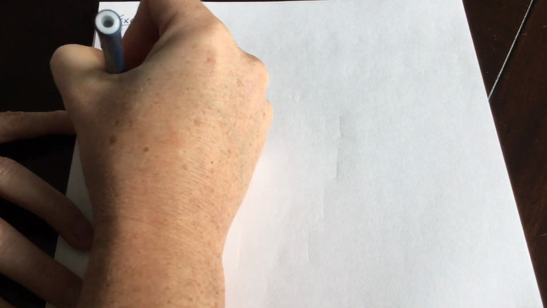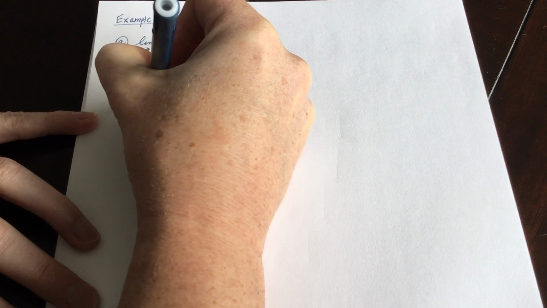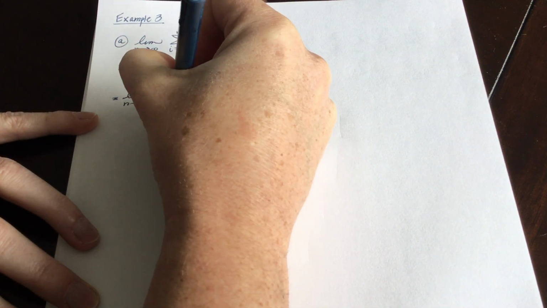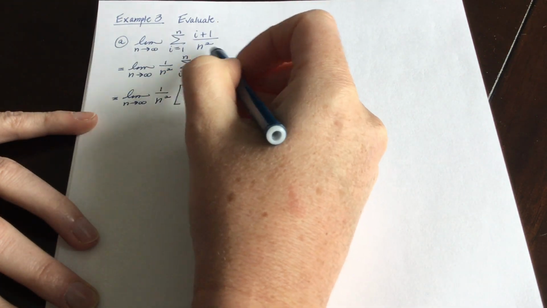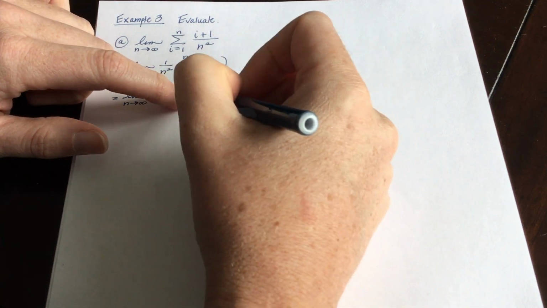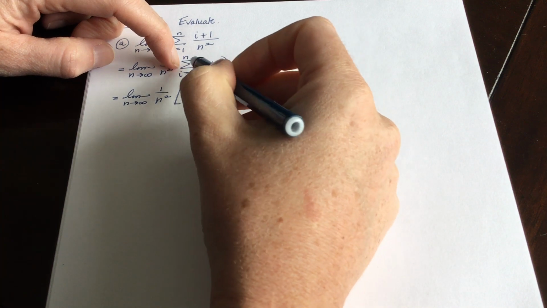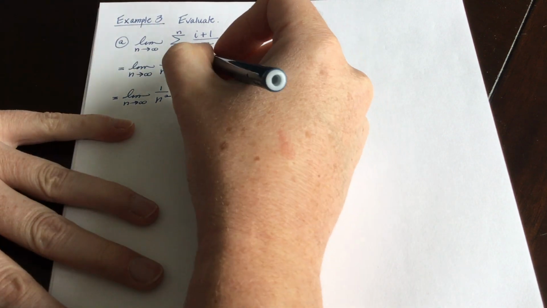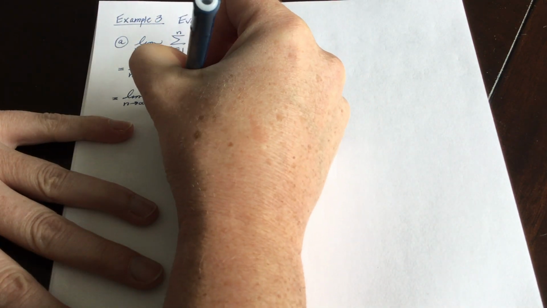The next thing that you will do, carry your limit as n approaches infinity down. And then you're going to distribute sigma. Notice the bracket. It's so that 1 over n squared gets multiplied by everything like it was supposed to back here, even though I'm expanding the sum.